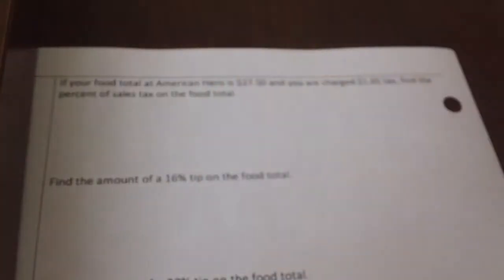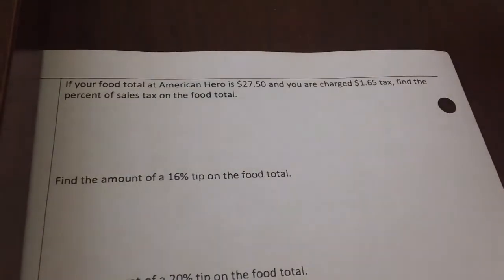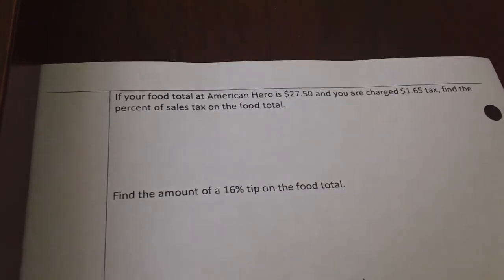Don't mind the children in the hallway. That's how loud you are going to and from enrichment, I'll have you know. Okay, let's try the next one.